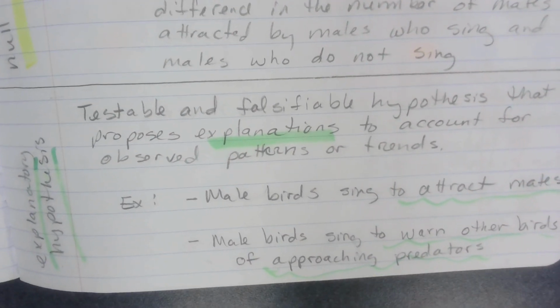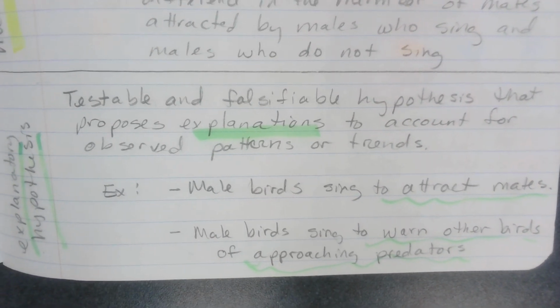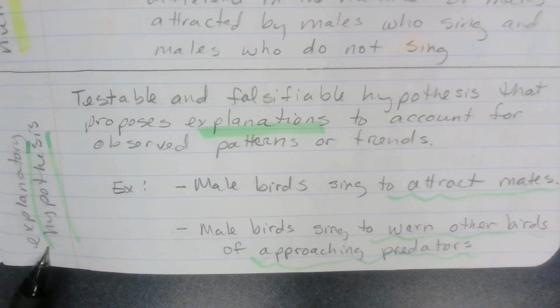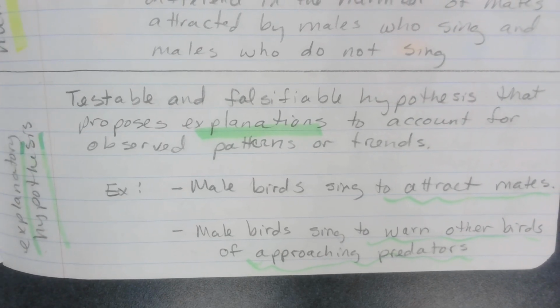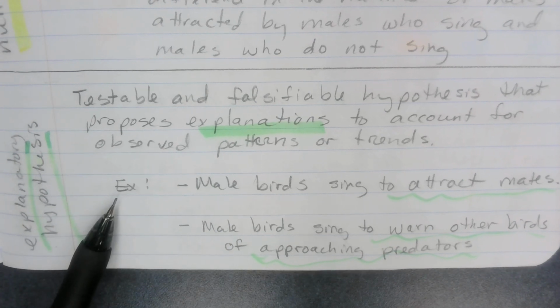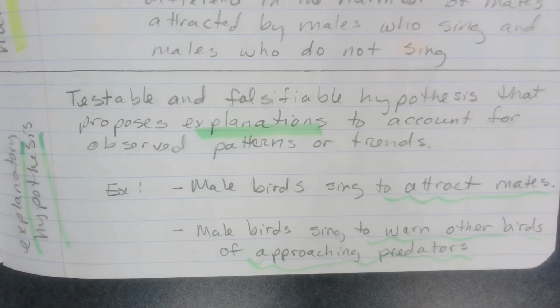And finally, an explanatory hypothesis is just kind of what you would expect from that term's name. It is a testable and falsifiable hypothesis that proposes explanations to account for your observed patterns or trends. So, for example, male birds sing to attract mates. We're explaining why they sing. We can set up an experiment to see if when they sing they're attracting mates. Another example, male birds sing to warn other birds of approaching predators. Again, we can set up and test that explanatory hypothesis.